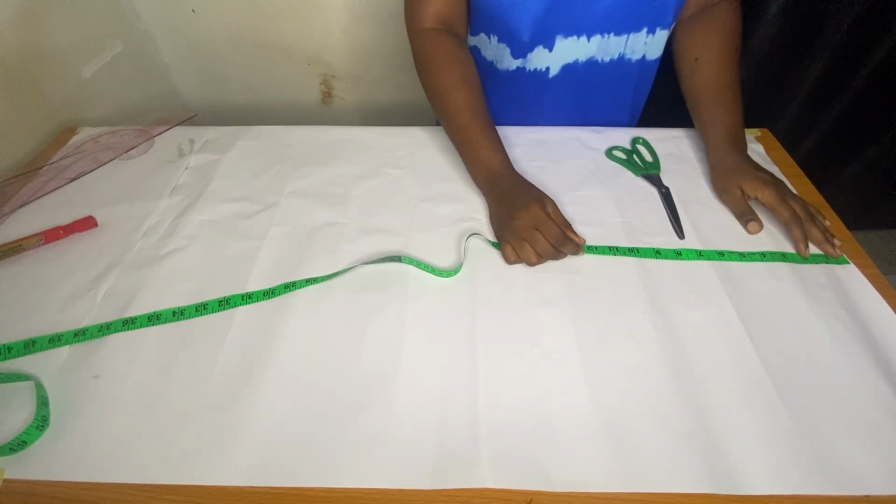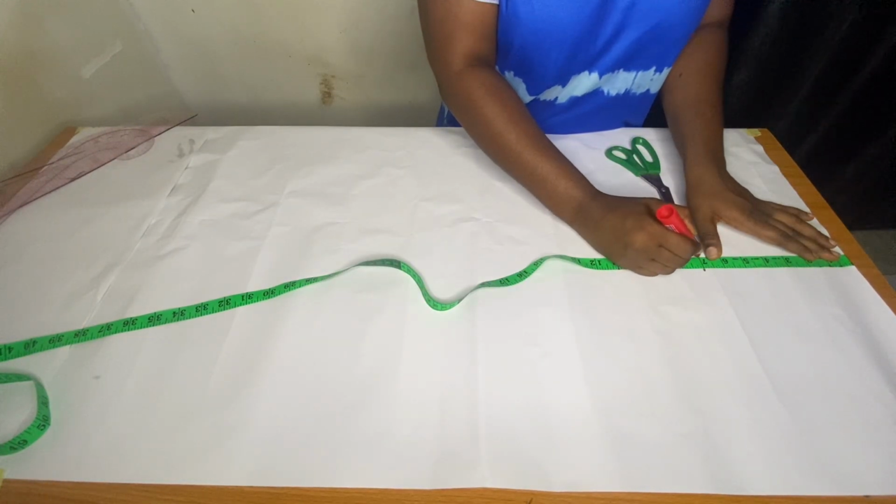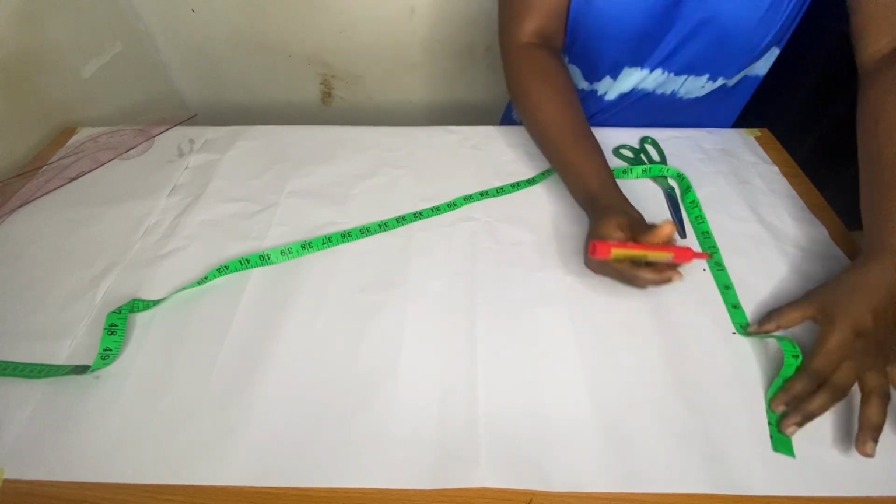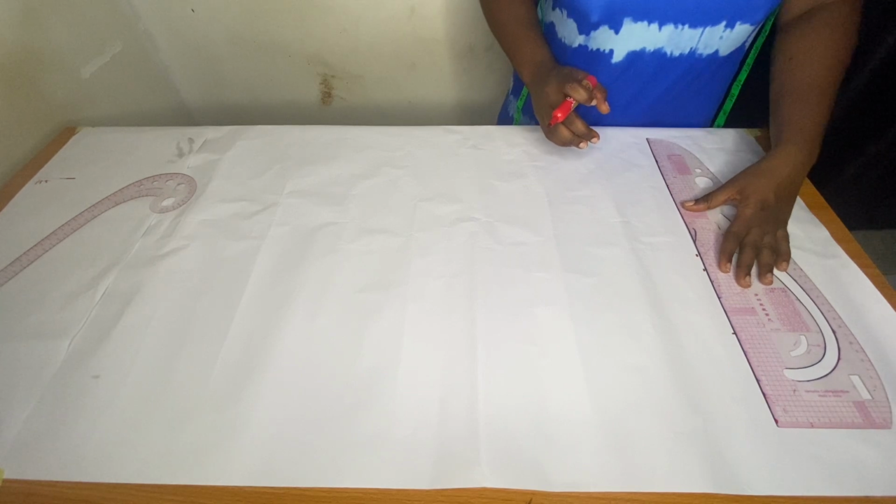Now for the front, first of all, we're going to step down by 7 inches, and on the center front, we're going to come in by 6 inches or 7 inches, whichever works for you.